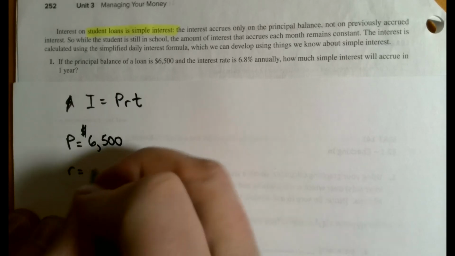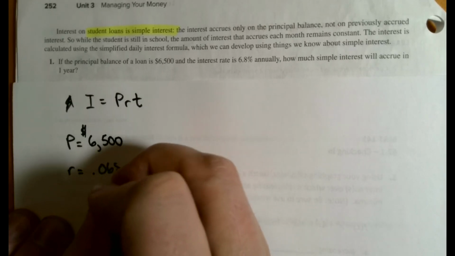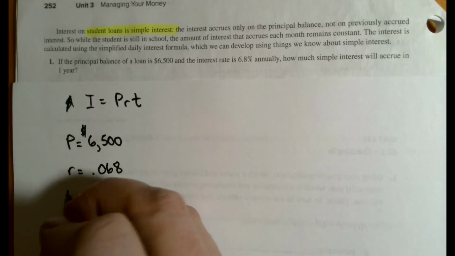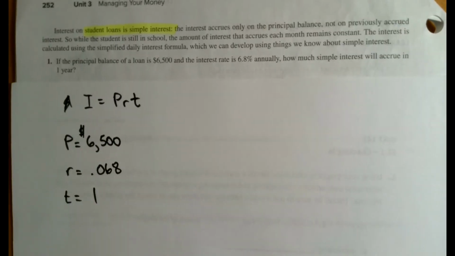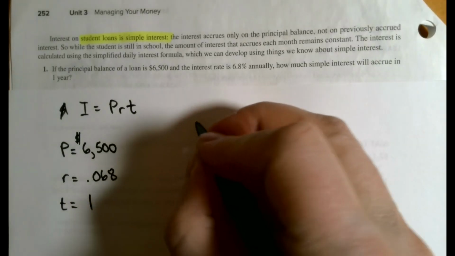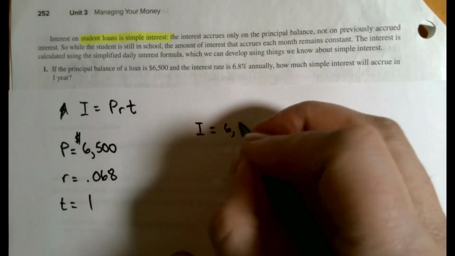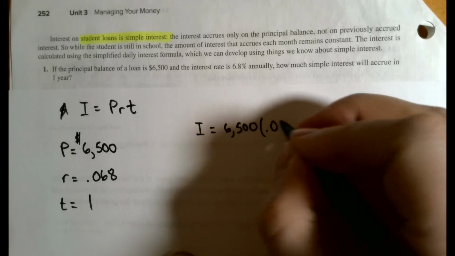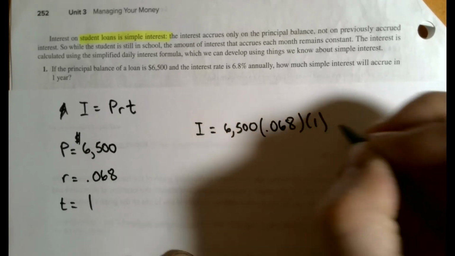Our interest rate as a decimal is 0.068, and the time is just 1 year, so T is 1. So the total interest is going to equal $6,500 times 0.068 times 1.